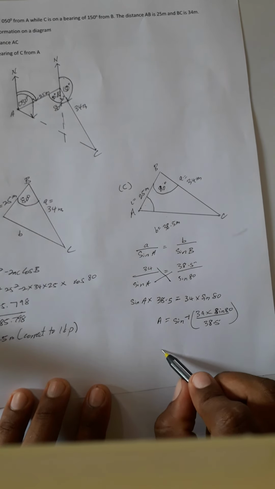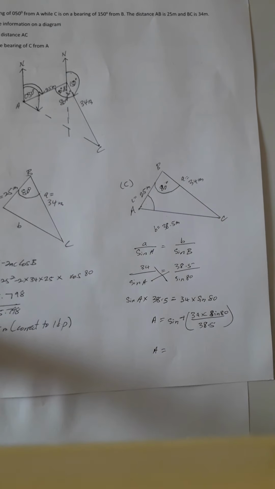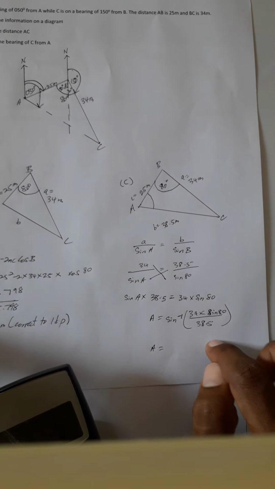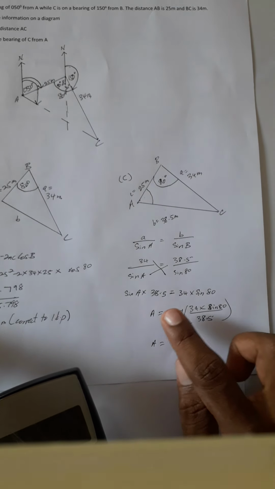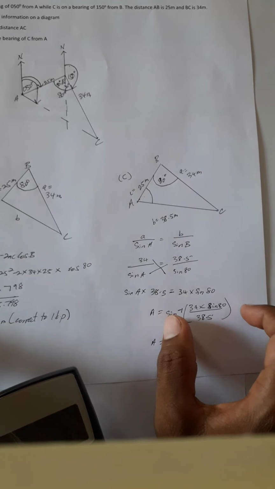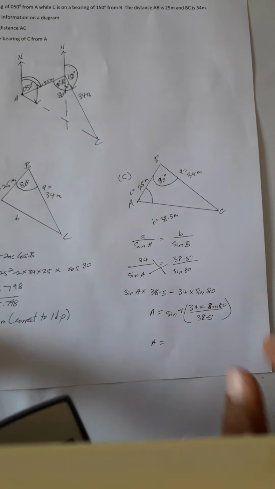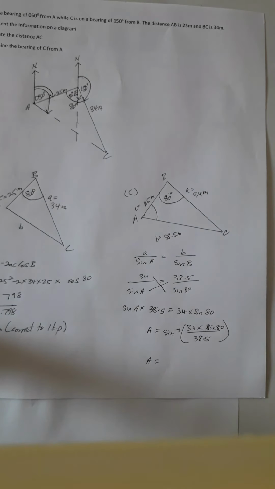Good, so the calculator will help us here. I'll work out the bracket first, then I will sine inverse the answer. Or if you want, you can enter it just as it is here on the calculator. Remember, different calculators work differently, so you'll see how your calculator works. Times sine 80.